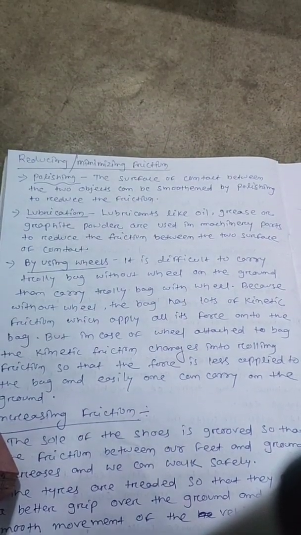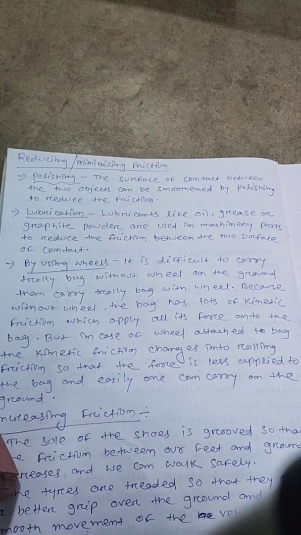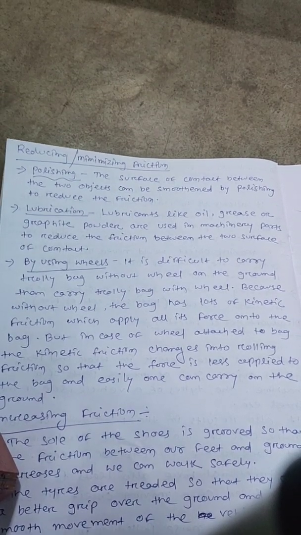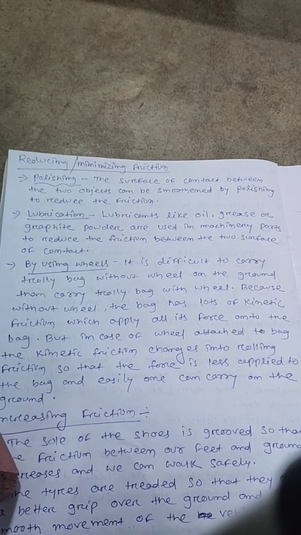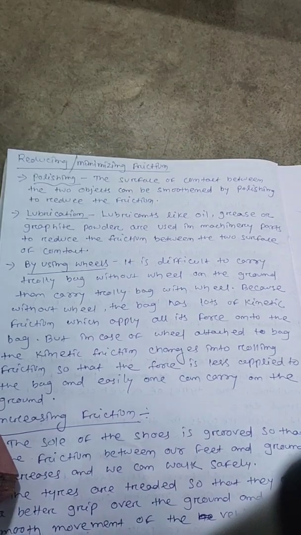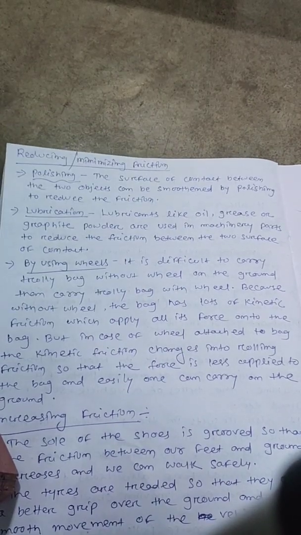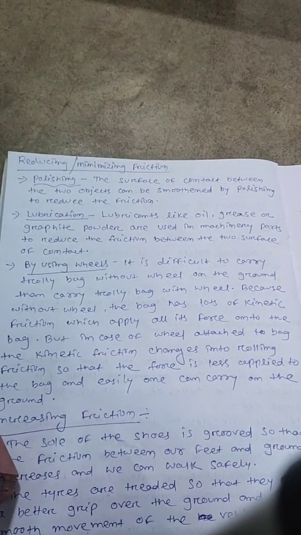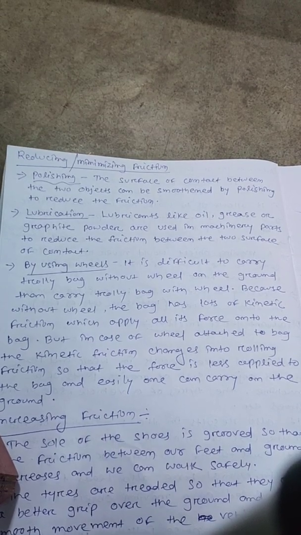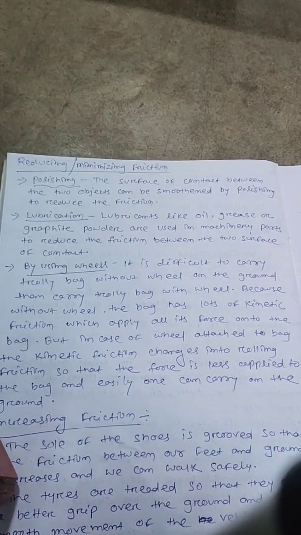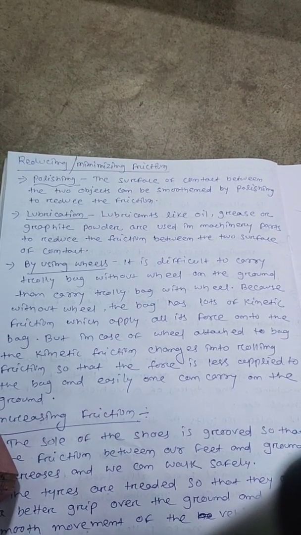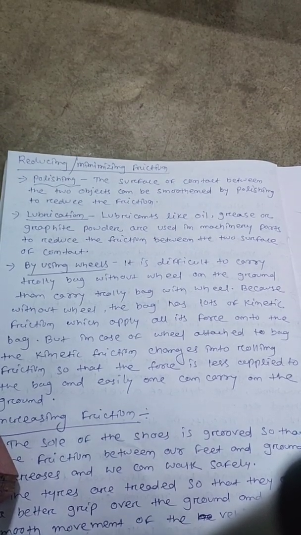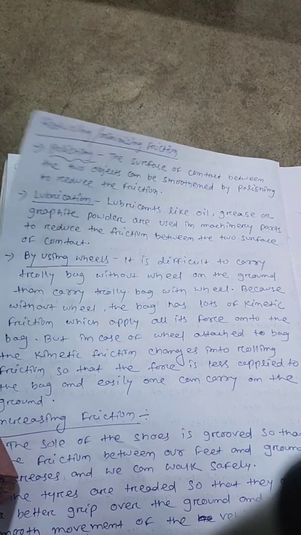Because without the wheels, the trolley bag has kinetic friction, and the ground opposes the force applied on the bag very much, and the force of friction is very high in this case. So if we want to reduce the force of friction between the ground and the bag, we can simply use wheels.